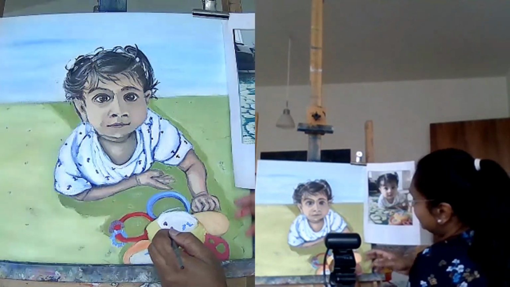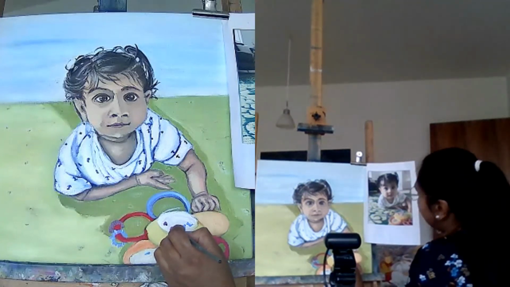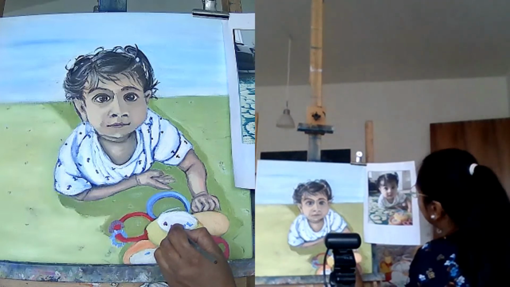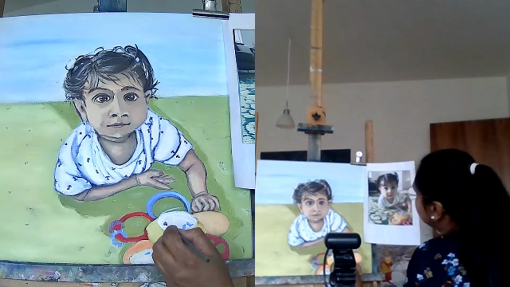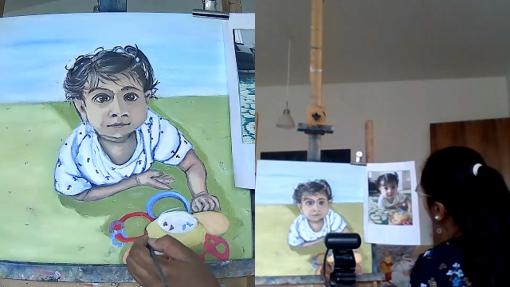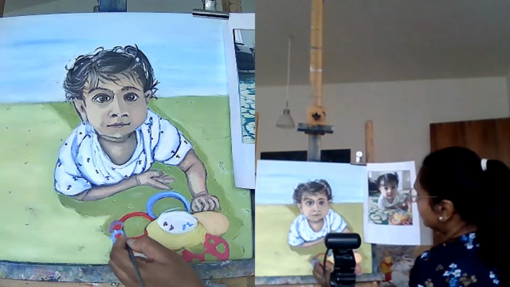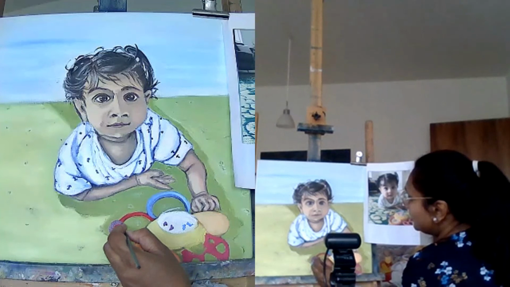But in this, we are trying to do something that we cannot see, maybe not into the detail level. I don't know the shape of it. So I'm just trying to do something up here, and seeing any other place where this color might be needed. I don't think so. It looks fine for now.